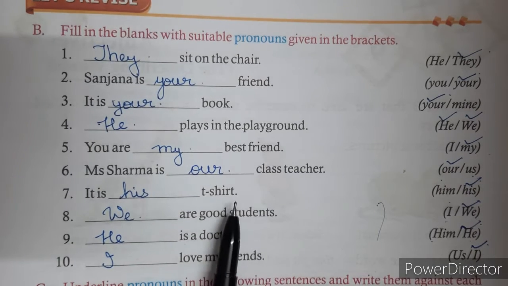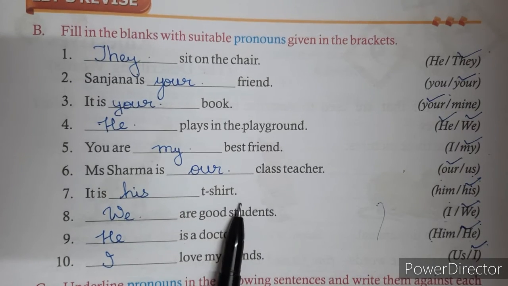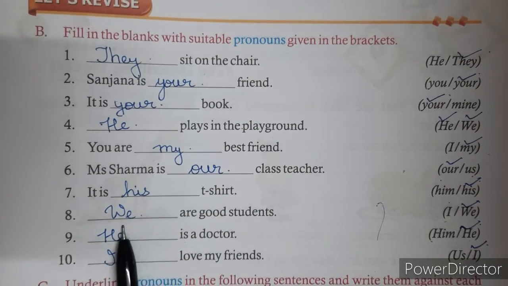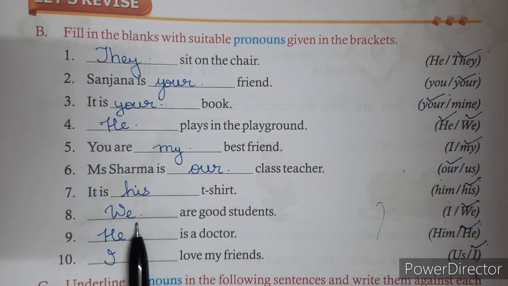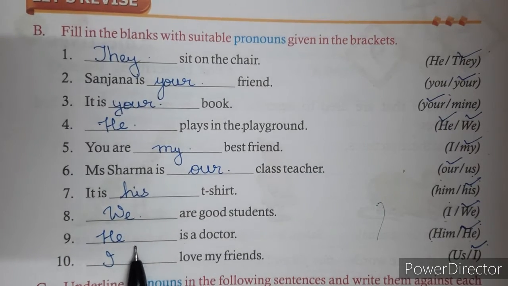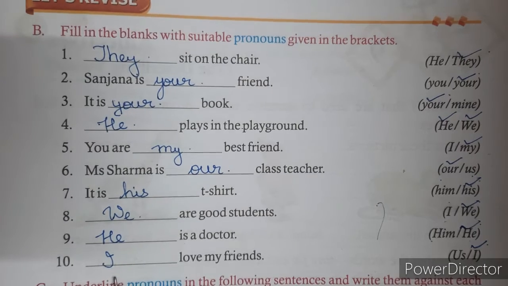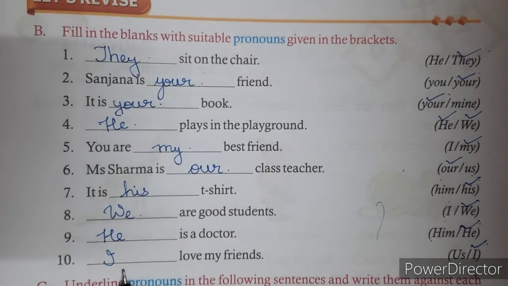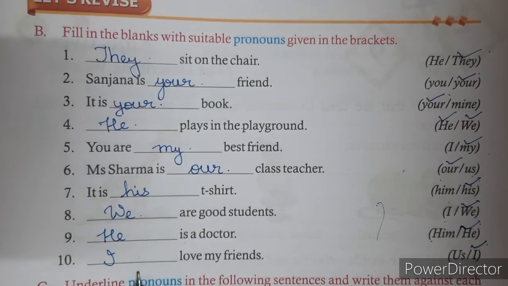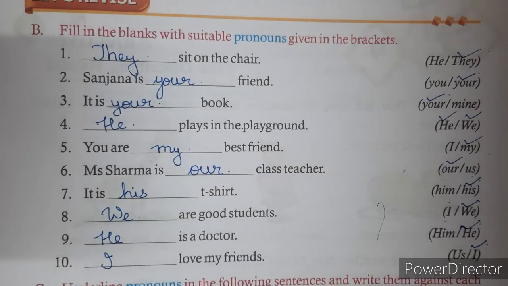When you are speaking of another person or another animal or object, it is in the third person. We, again it is a pronoun in the first person. He is a pronoun in the third person. And I, where you are speaking of yourself, is a personal pronoun in the first person.